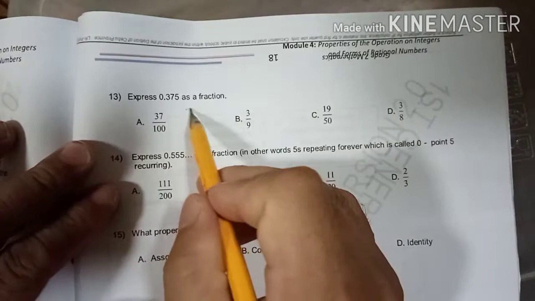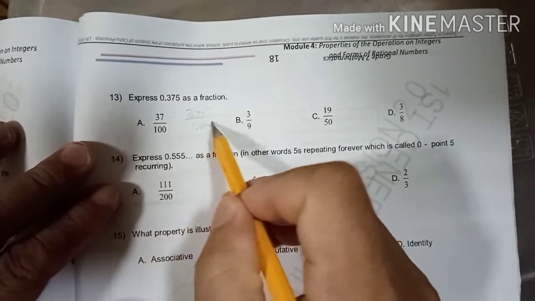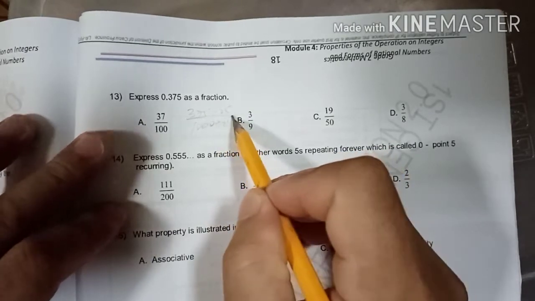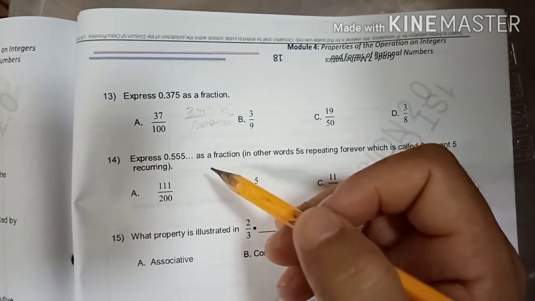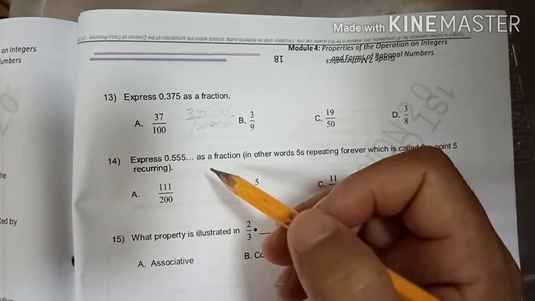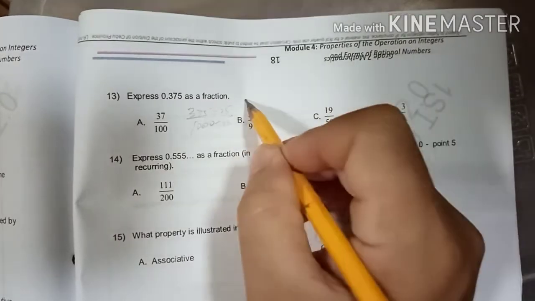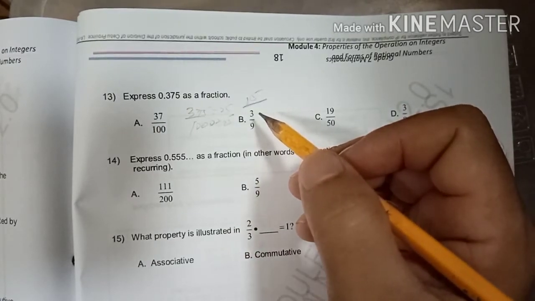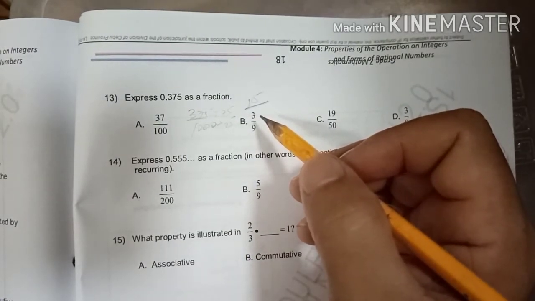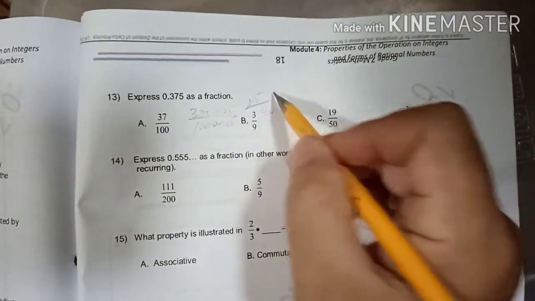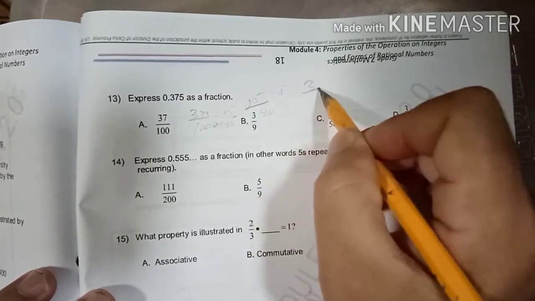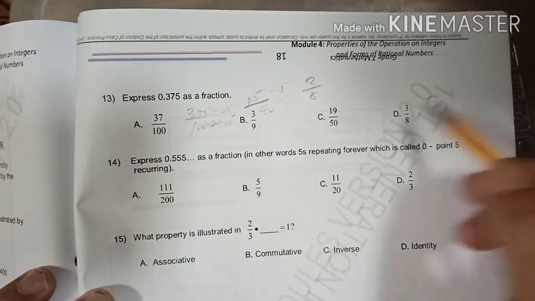0.375 as fraction. That's 375 over 1,000. So you can divide by 25. What is the answer when you divide 375 divided by 25? That's 15 over 1,000 divided by 25. What is the answer? That's 40. You could have divided by 5, divided by 5. That is 3 over 8. Okay, letter D.